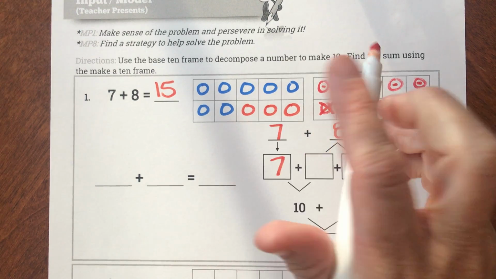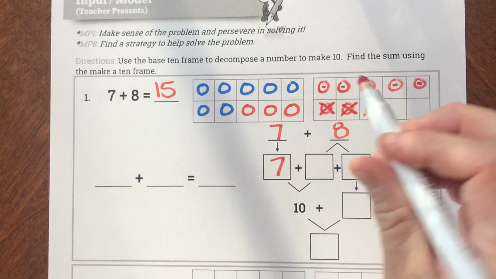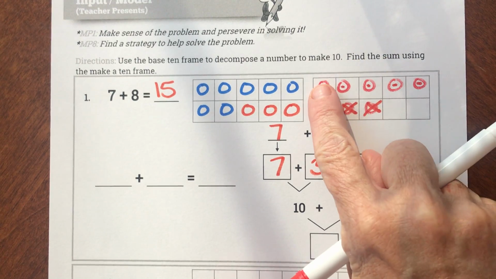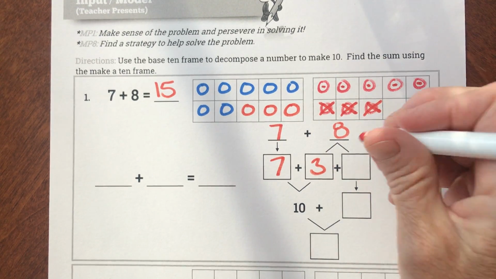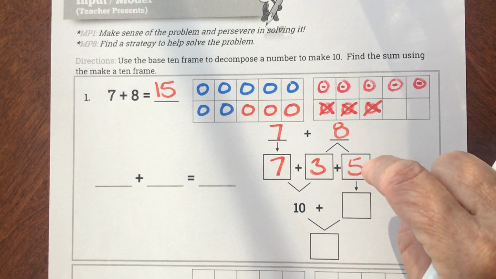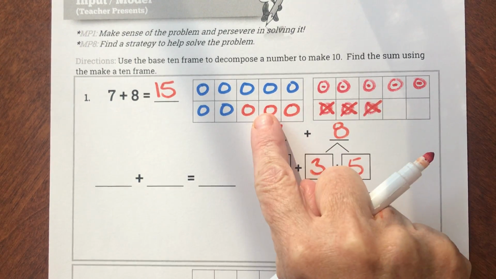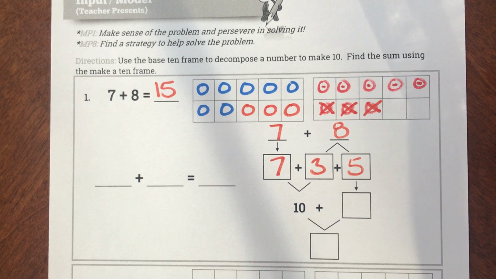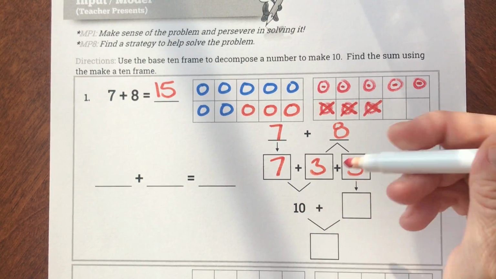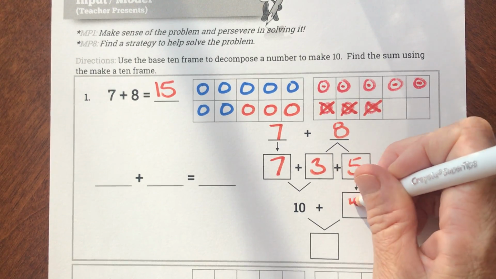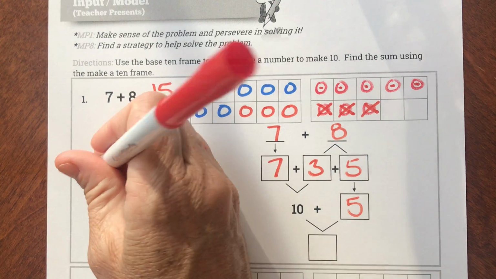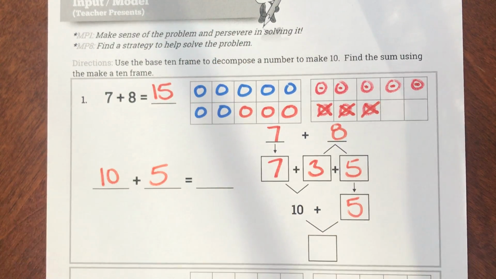Well, over here I put how many of the 8? 1, 2, 3. And how many of the 8 did I leave over here? 1, 2, 3, 4, 5. So what I did with the 8 is I decomposed it and broke it apart, 3 here and 5 here. So then 7 plus 3 is 10. They want me to move my 5 down because they're giving me an arrow. So my new problem is 10 plus 5.